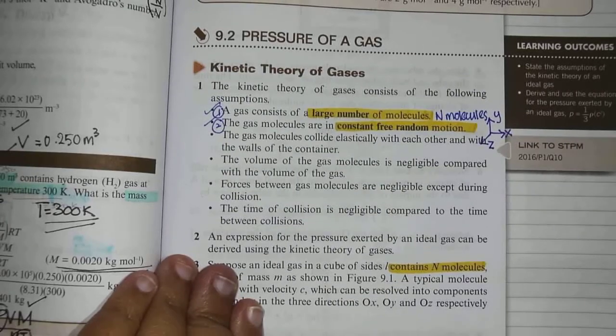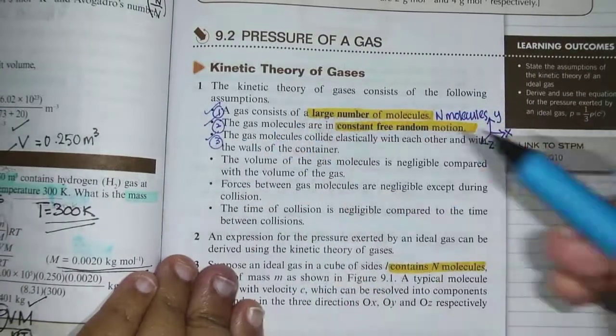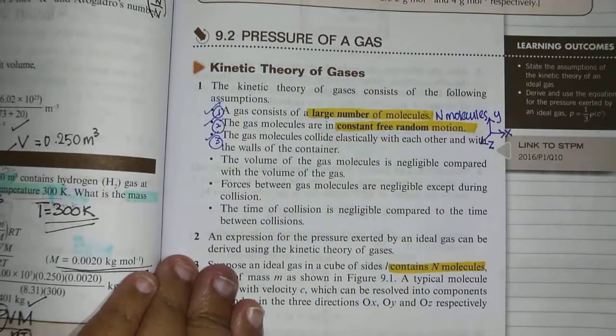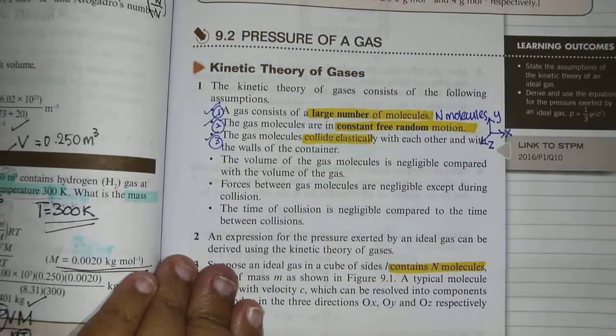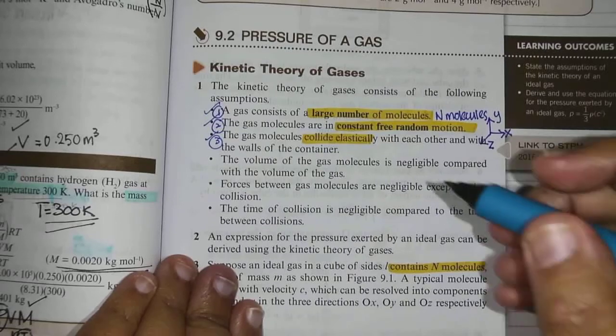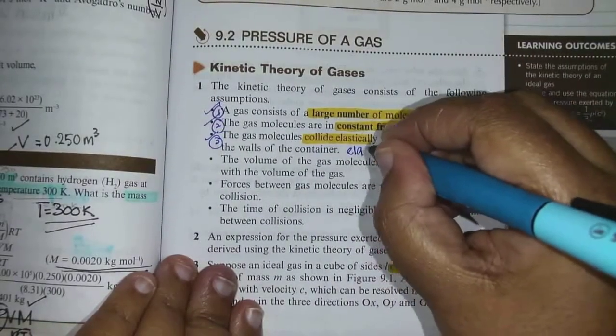Okay? Alright. Number 3. The gas molecules collide elastically with each other and with the wall of the container. So the assumption tells us that the collision is an elastic collision.